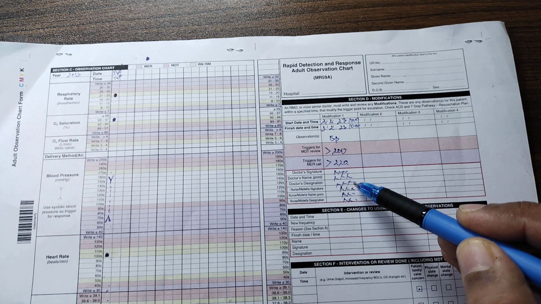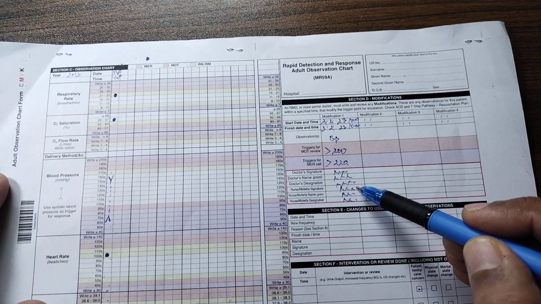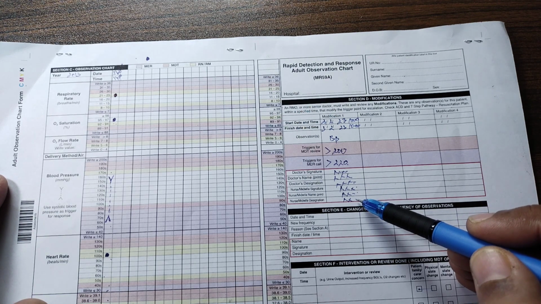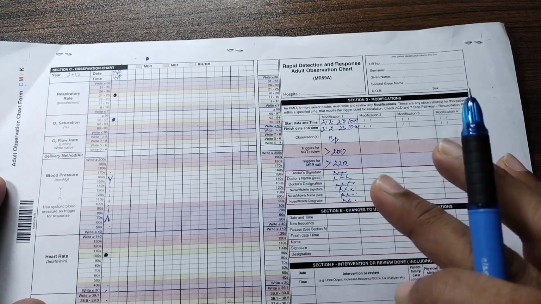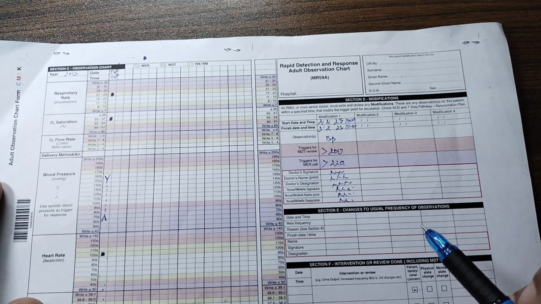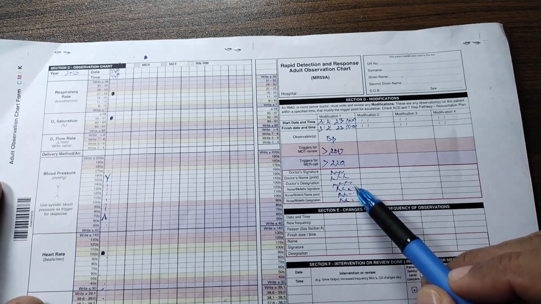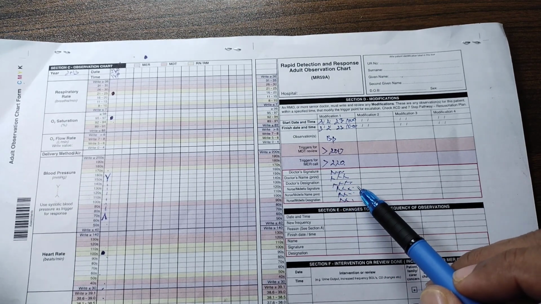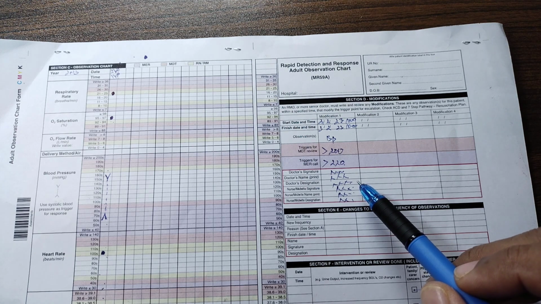The other problem for this modification is that the nurse has to sign it, and the signature, name and designation have to be put in, because the nurse should be aware of this modification; only then will the modification work. That's the reason why the nurse has to sign the modification. That's the policy of Australia.